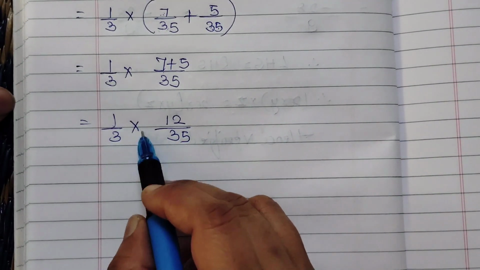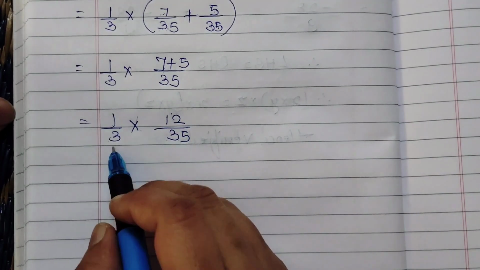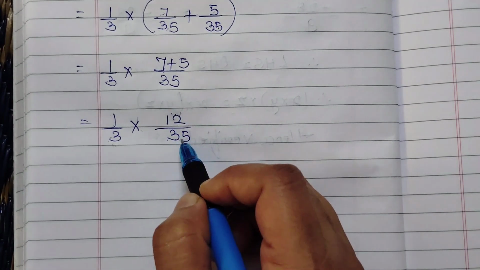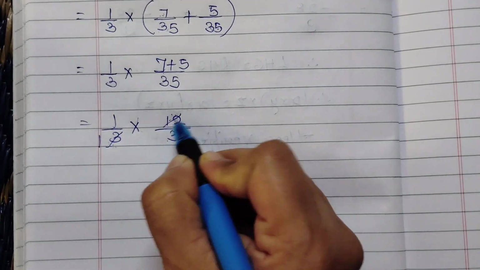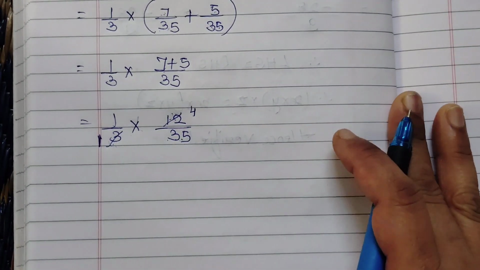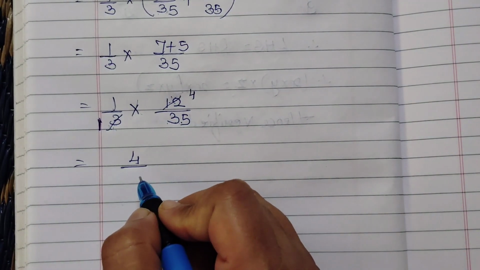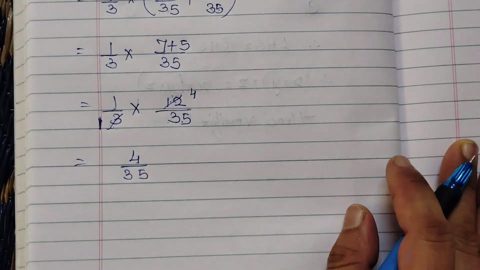Now there is multiplication in between, so here we directly multiply. Before that, we will see whether this can be reduced. 1 and 3 we cannot reduce. Reduce means we divide further. 12 upon 35 we cannot reduce. But here in the cross, 3 and 12 go in the same table: 3 ones are 3, 3 fours are 12. So what remains? 4 upon 35 here. Now we will multiply. 1 into 4 is 4, and 1 into 35 is 35. So what I got: 4 upon 35 on the left hand side.